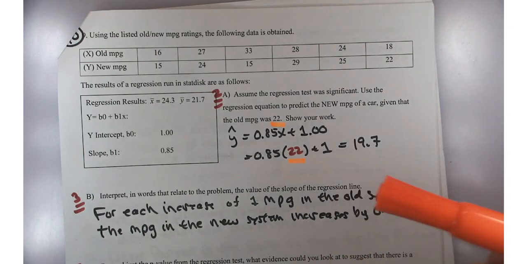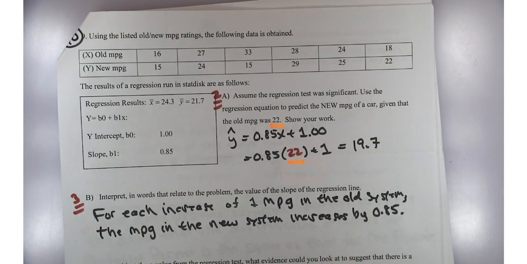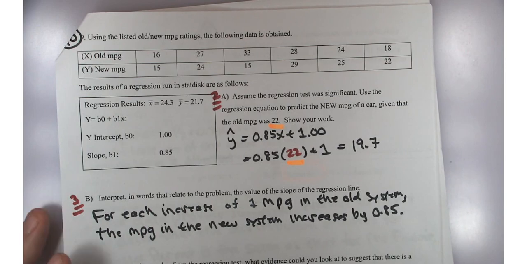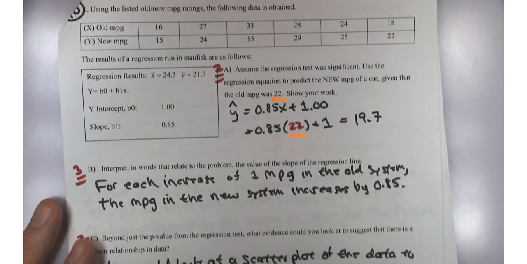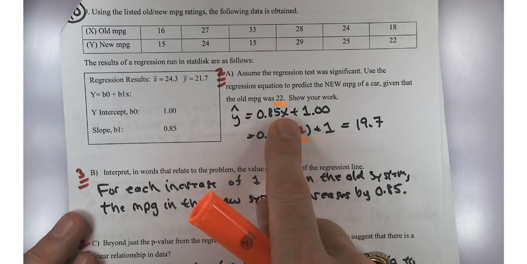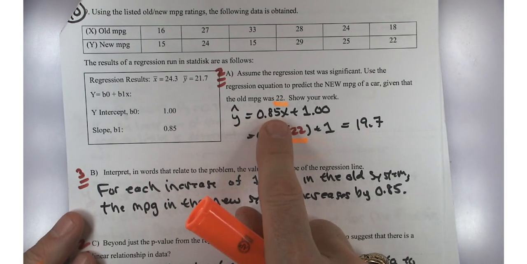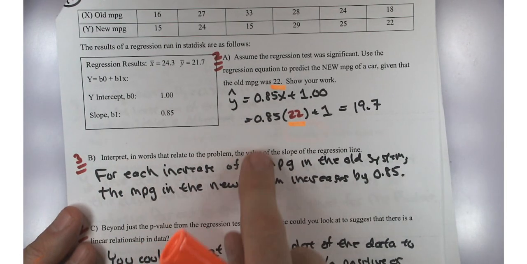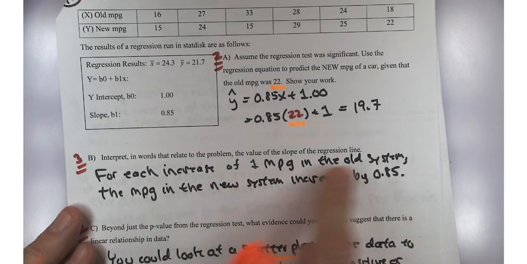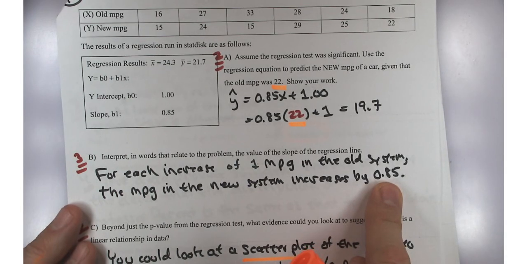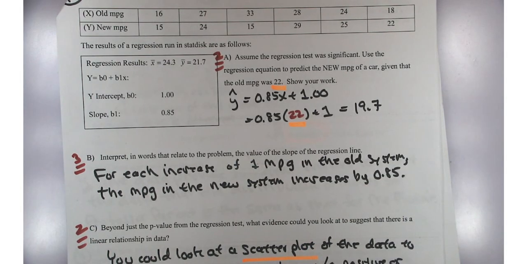Now what is the slope of this line saying? What is the slope in this line anyways? Where is the slope for this regression equation? The 0.85. So every time you increase the value of x by 1, the value of y goes up by 0.85. And in words that relate to the problem, for each increase of 1 mile per gallon in the old system, the MPG in the new system increases by 0.85. That's what I was looking for part B here.